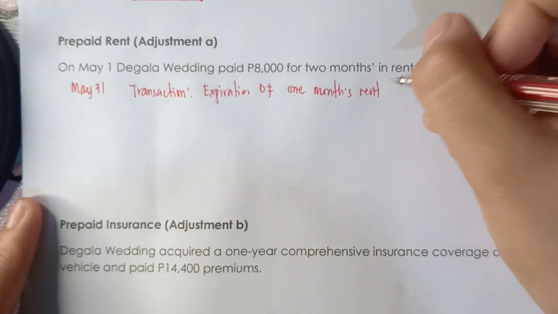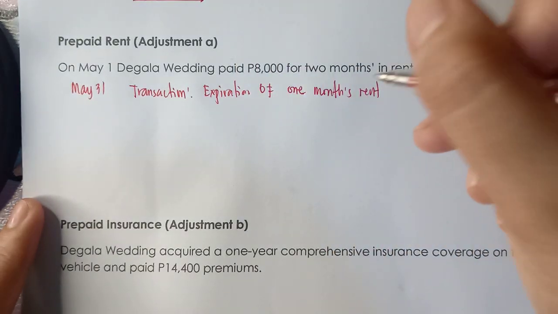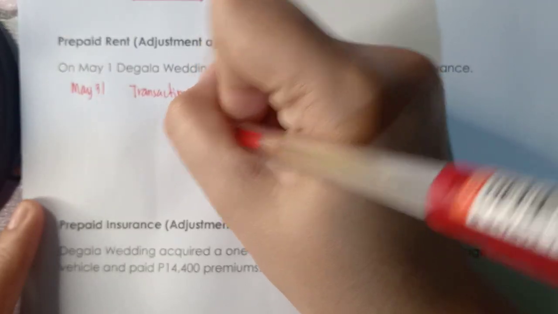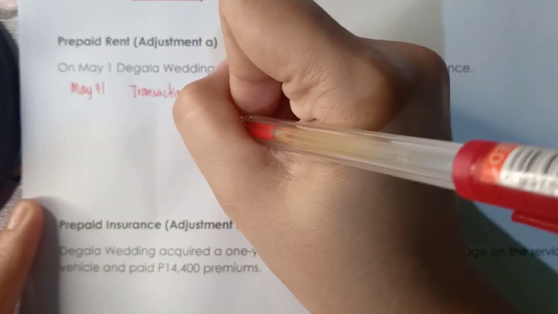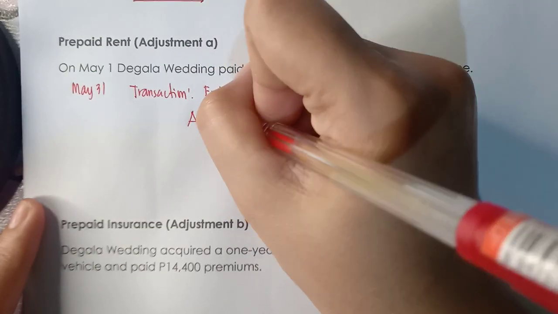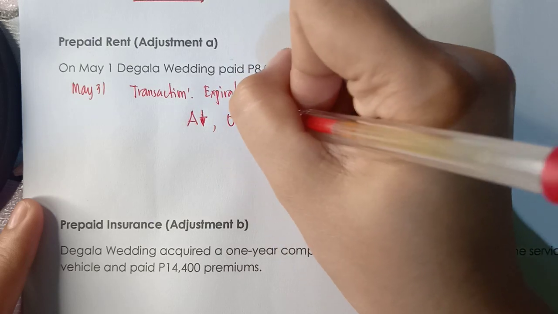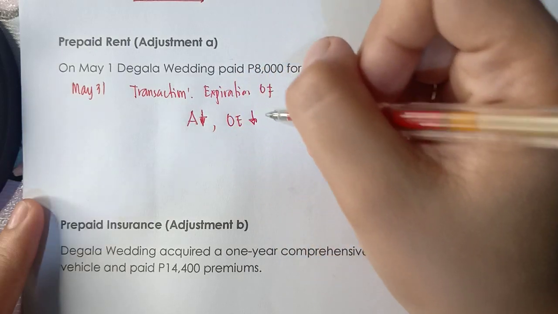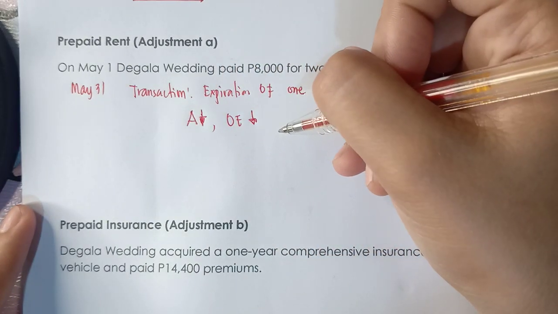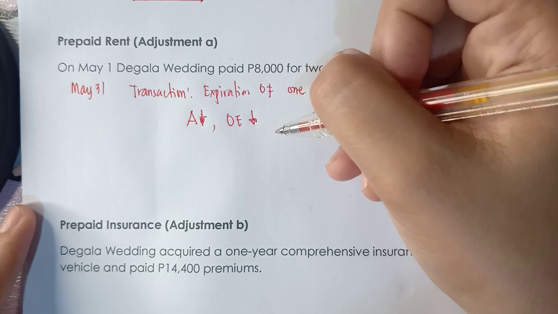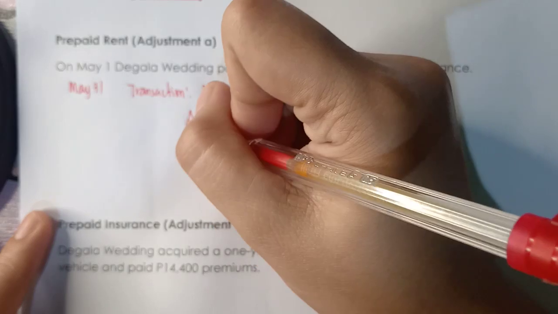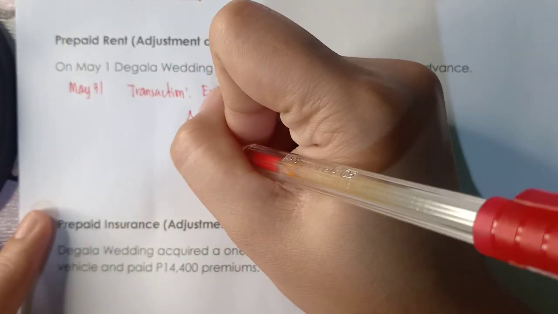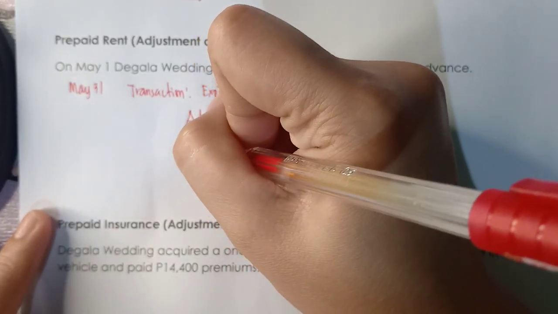When there is an expiration of 1 month's rent, assets should be decreased, and also the owner's equity decreases. Decreases in assets are recorded as what? Credits, and decreases in owner's equity are recorded as debits.